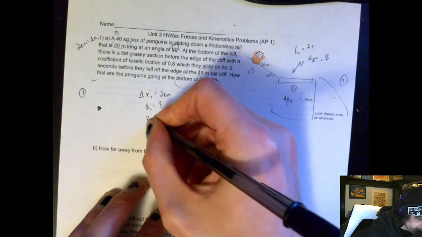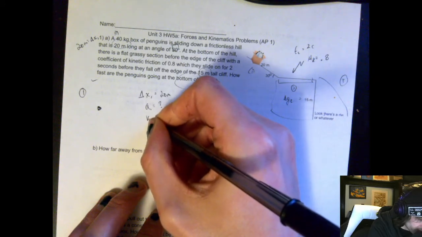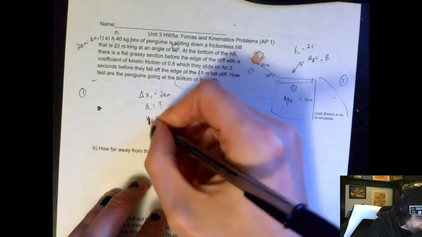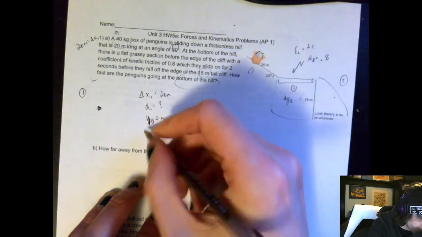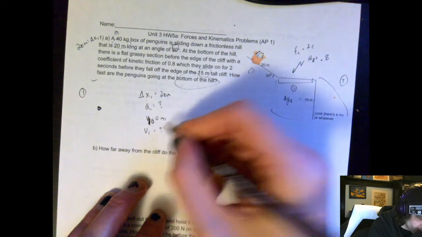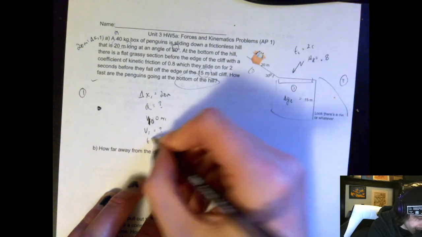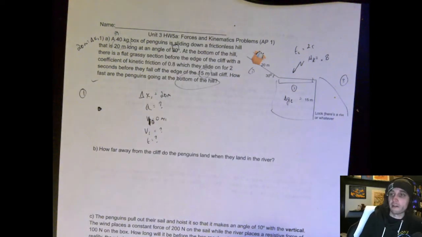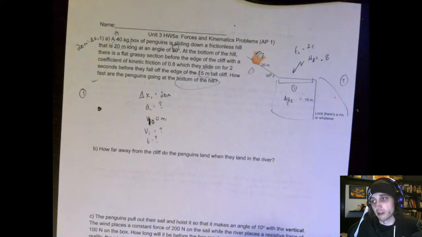So Vx1, I guess, not. V1 naught would probably be the way to write that. I'm going to write that as V1 naught. And then V1 for the final, we don't know, but we're looking for it. And the time, we also don't know. So in order to figure this out, just like always, we're going to need 3 of the 5. We only have 2. So we need to find out either our acceleration, our final velocity, which would be our answer, or our time.